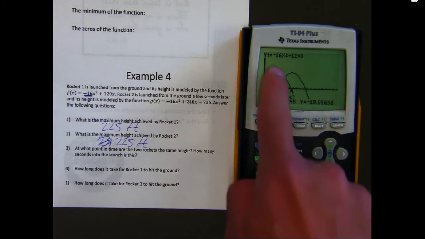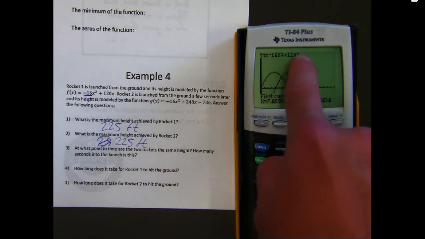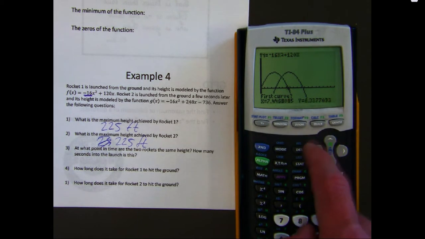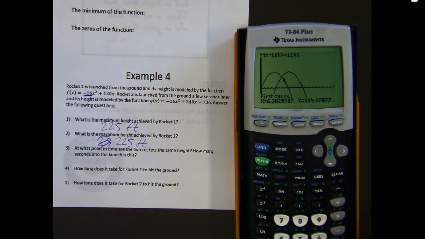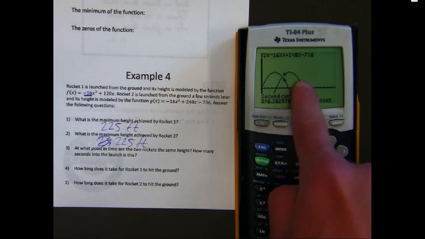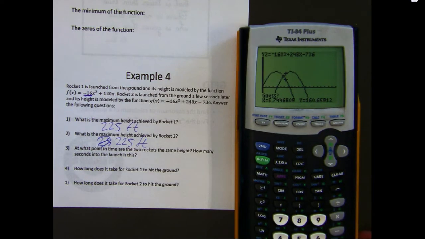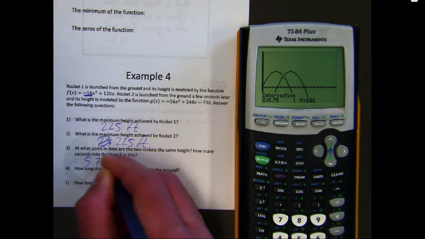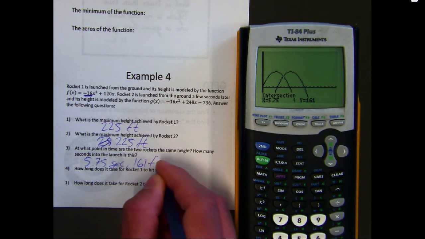It's going to say first curve, and we're going to use the first parabola, y1 equals negative 16x squared plus 120x. We put our first curve cursor pretty close to where they intersect and hit enter. After you hit enter, it jumps to the second curve. So we hit enter again, put our guess kind of close to it, and it gives us 5.75 and 161. So it's at 5.75 seconds, at a height of 161 feet.